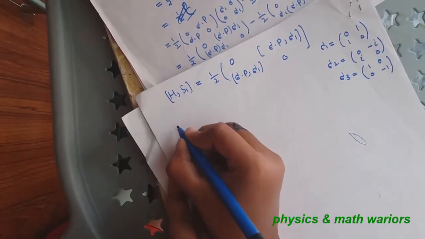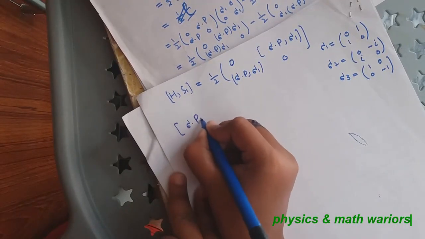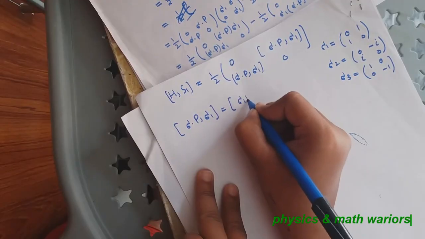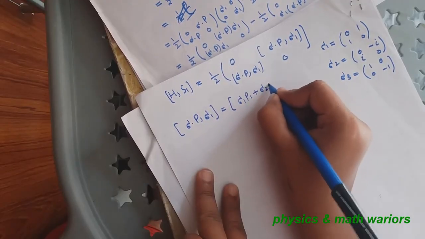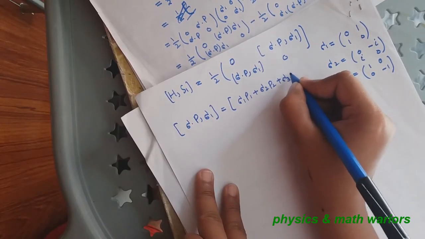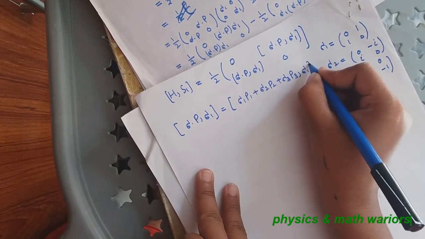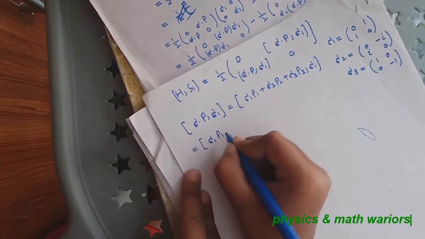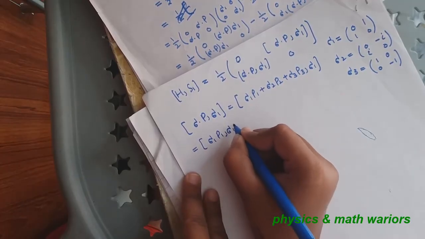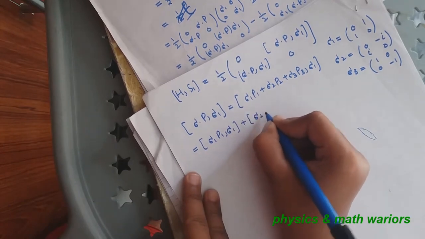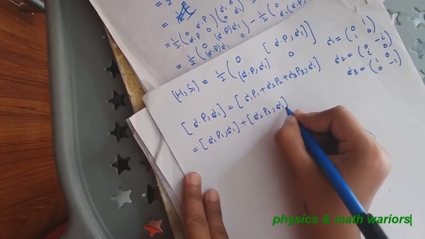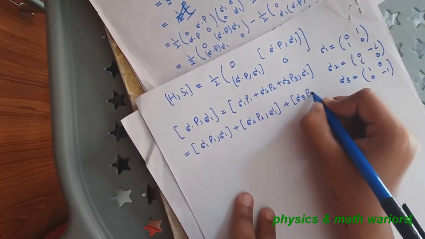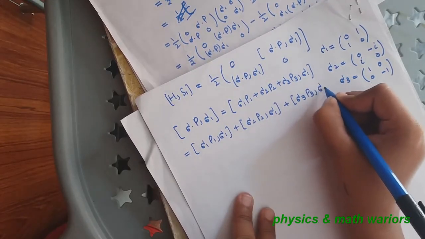Now we find the commutator of σ·P and σ1, which is equal to the commutator of σ1P1 + σ2P2 + σ3P3 and σ1, which is equal to the commutator of σ1P1 and σ1 plus the commutator of σ2P2 and σ1 plus the commutator of σ3P3 and σ1.